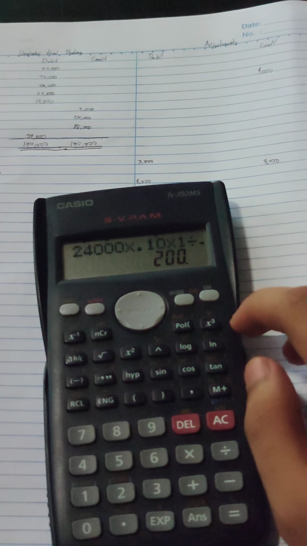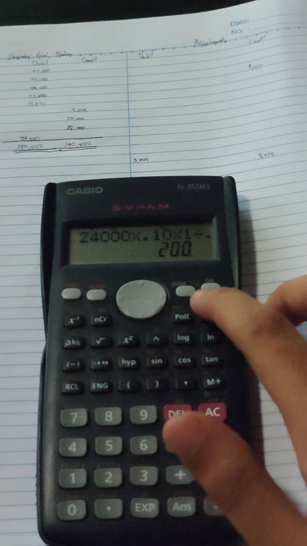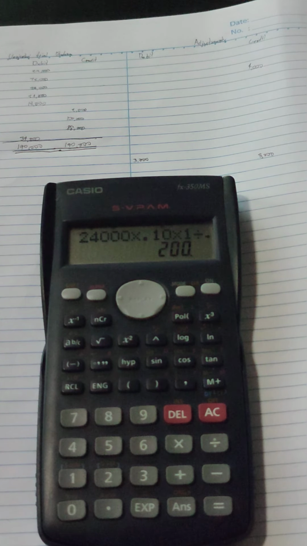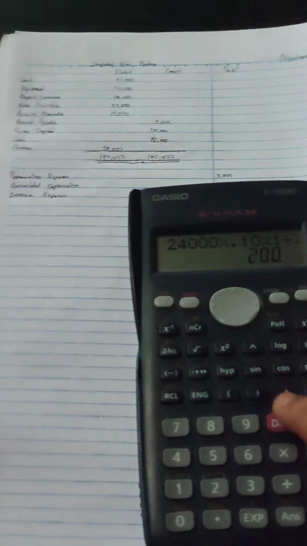So, journal entry ani niya, kay interest receivable or accrued interest, parehas na sila. So, interest receivable, 200 pesos. And interest revenue, 200 pesos. So, wala pa may account diri.